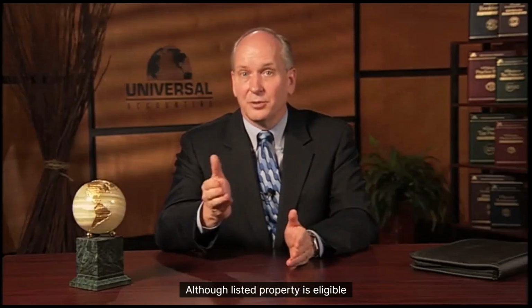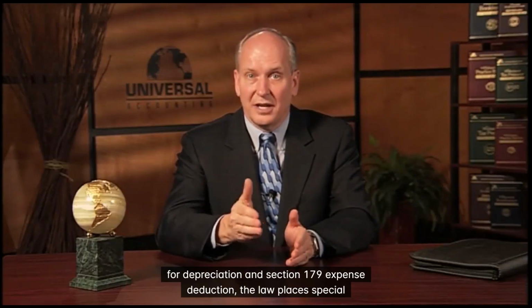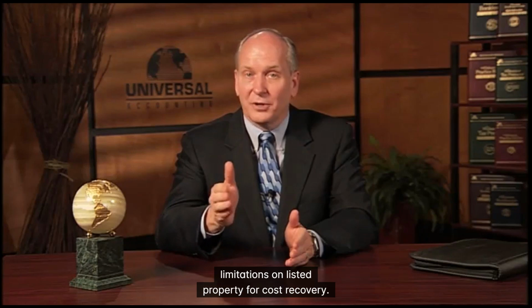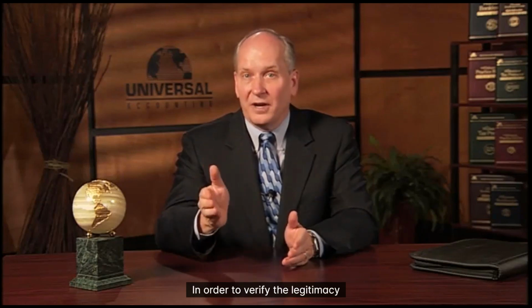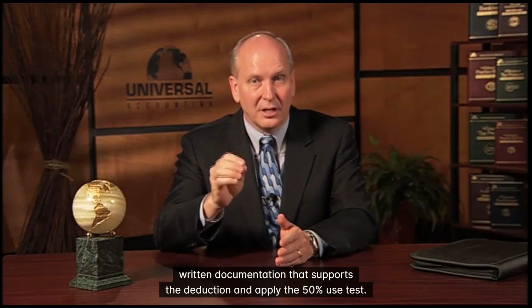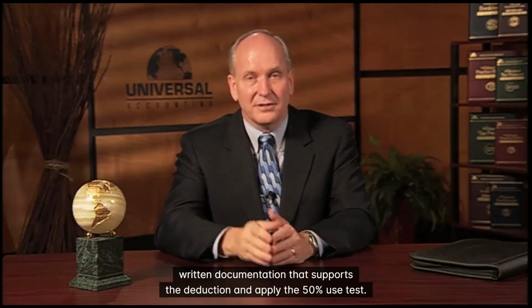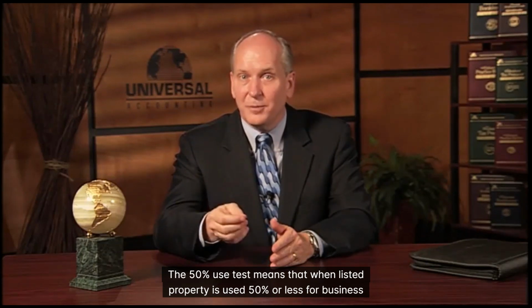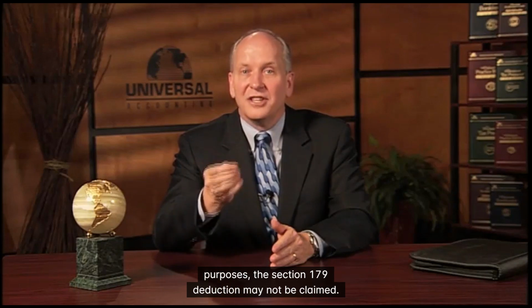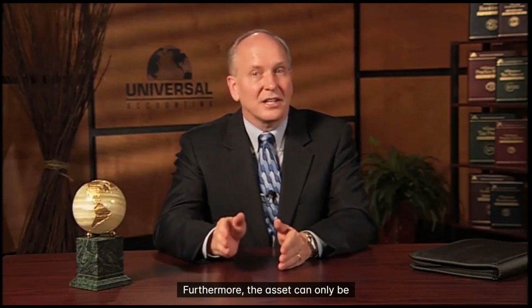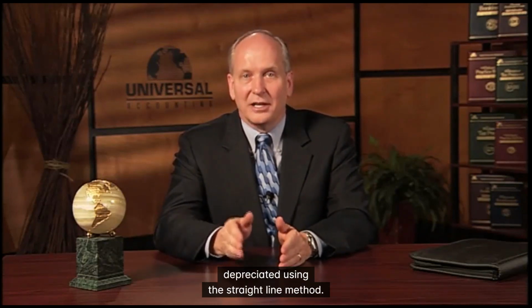Although listed property is eligible for depreciation and Section 179 expense deduction, the law places special limitations on listed property for cost recovery. In order to verify the legitimacy of the business deduction, the IRS requires taxpayers to maintain written documentation that supports the deduction and apply the 50% use test. The 50% use test means that when listed property is used 50% or less for business purposes, the Section 179 deduction may not be claimed. Furthermore, the asset can only be depreciated using the straight line method.